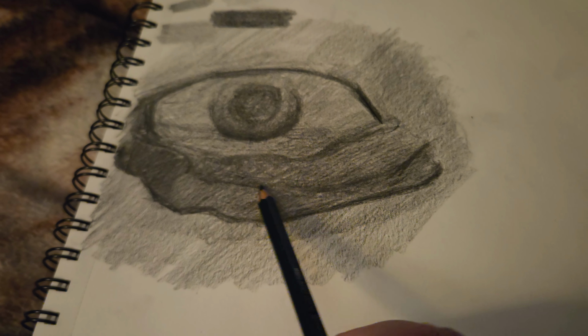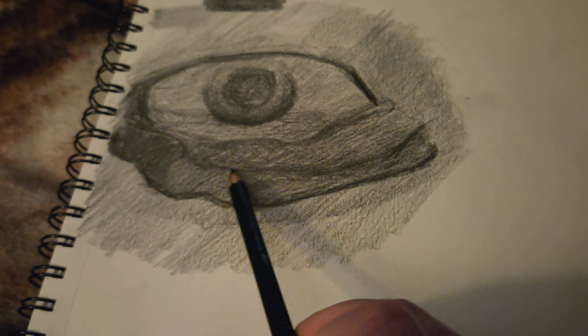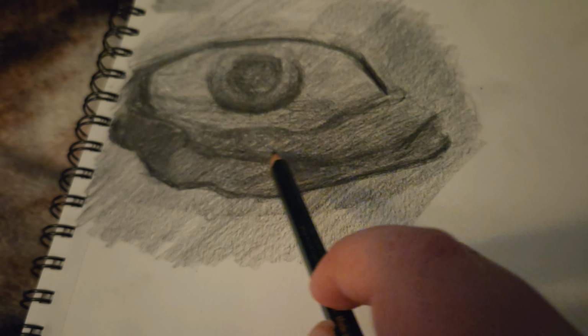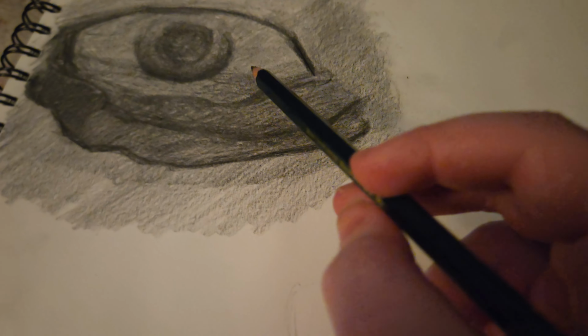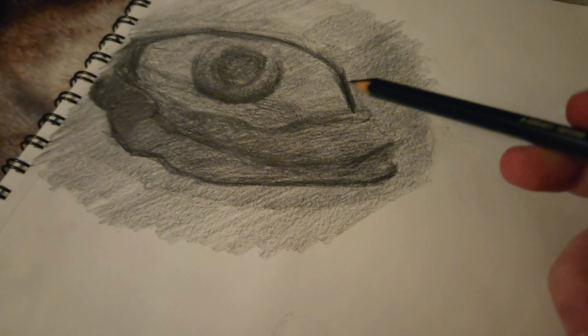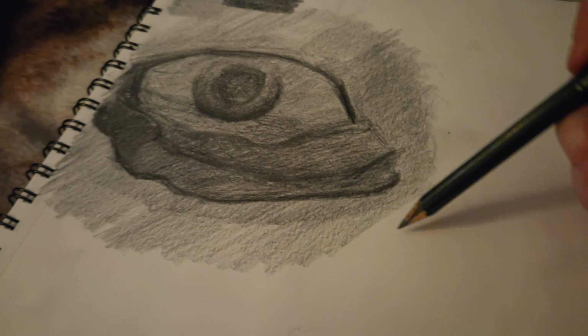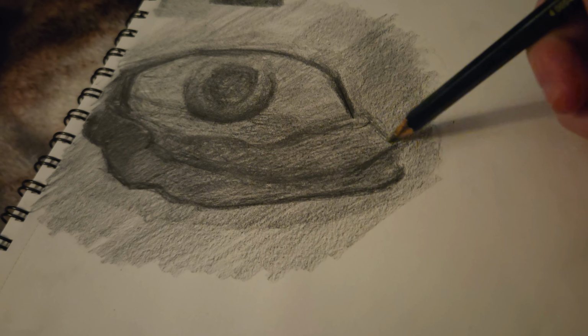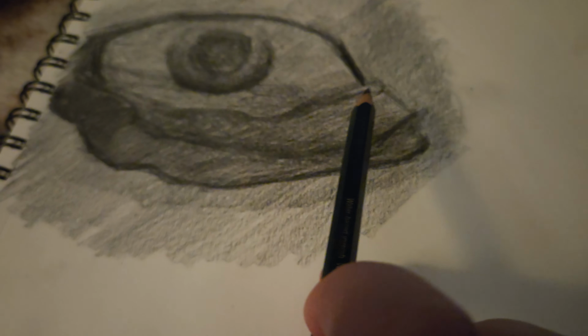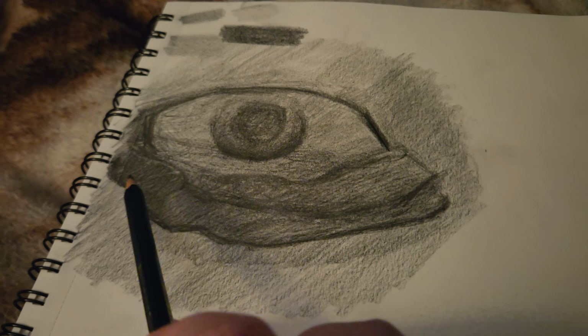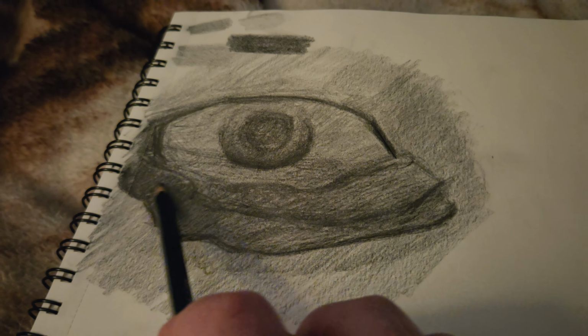Oh, my camera lens went out of focus there. But you can see how this would be very helpful in the learning process. And maybe the edge over here could be harder as well. Just a little bit harder. That'd be a soft edge. This would be a hard edge. This would be totally lost over here.